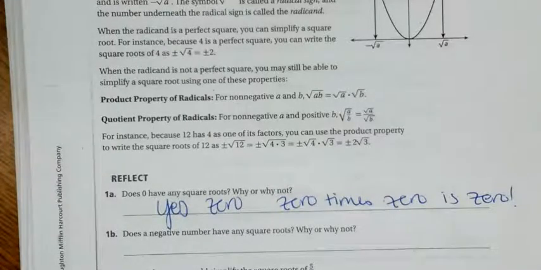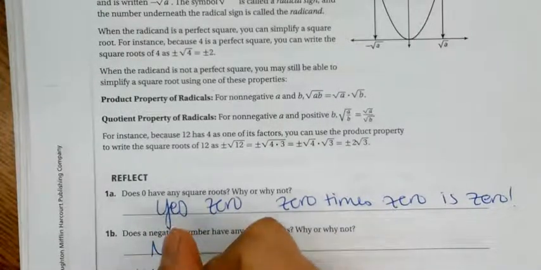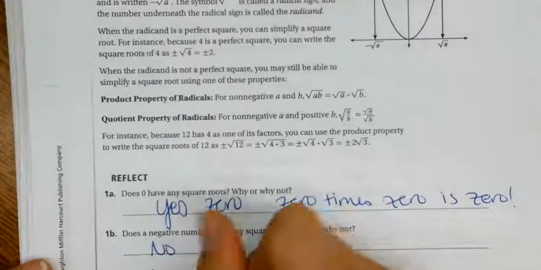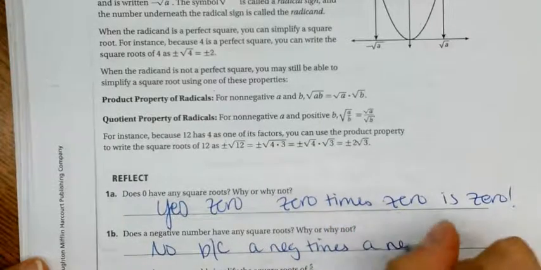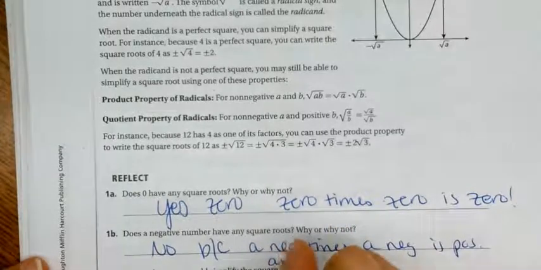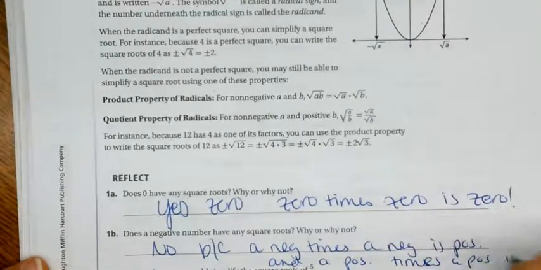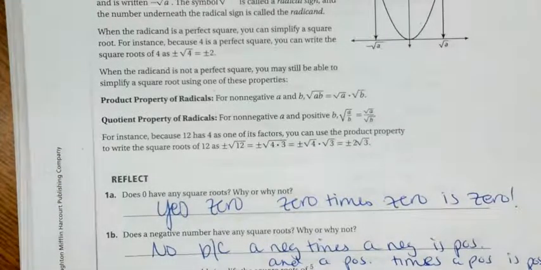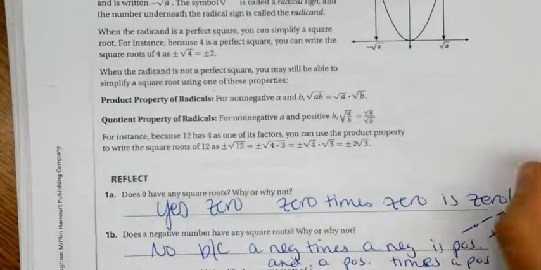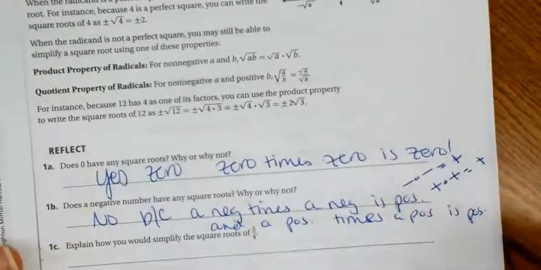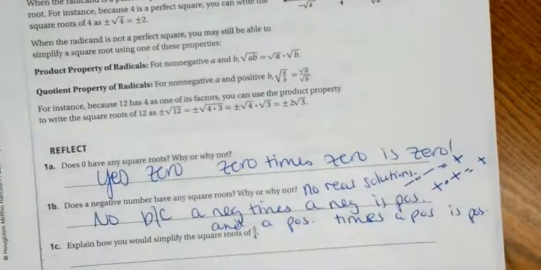Does a negative number have any square roots? Why or why not? No, because there's no real numbers that work. A negative times a negative is positive, and a positive times a positive is positive, right? So there are no real answers. It's not going to have any real solutions.